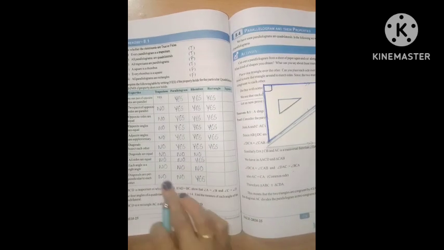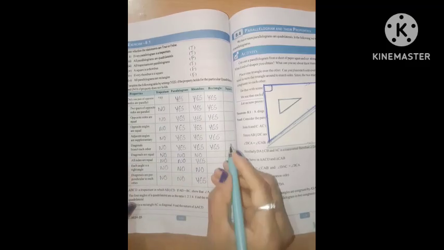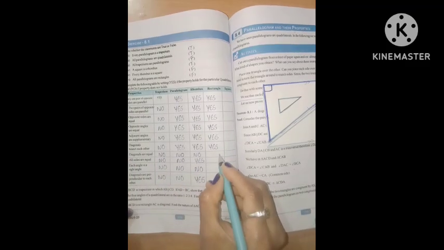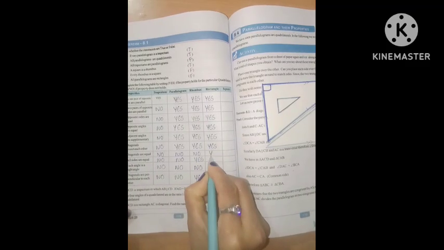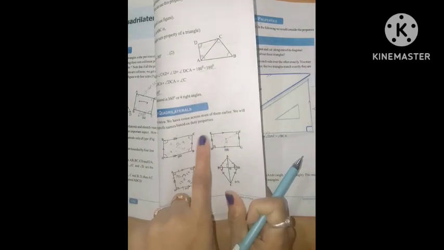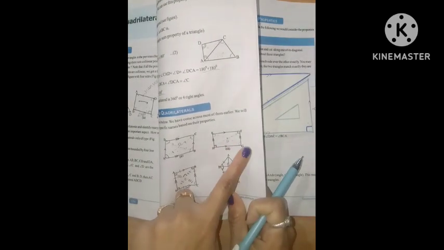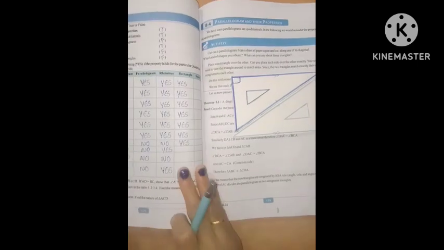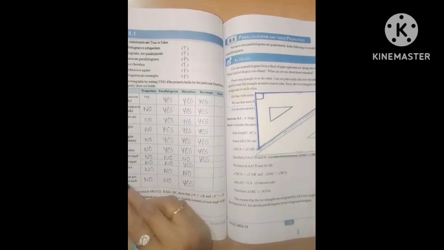And next, are the diagonals equal? Yes. In this one, yes. This diagonal and this diagonal, both diagonals are equal only. This figure, okay. Yes, the diagonals bisect each other and all the diagonals are equal only. Each angle is 90 degrees only. Okay, are you clear?